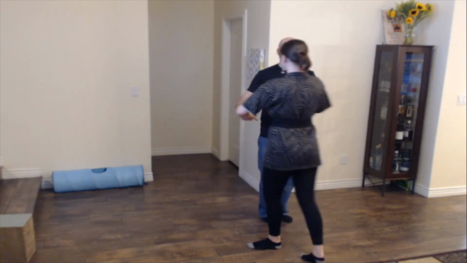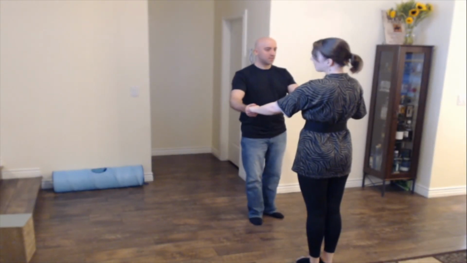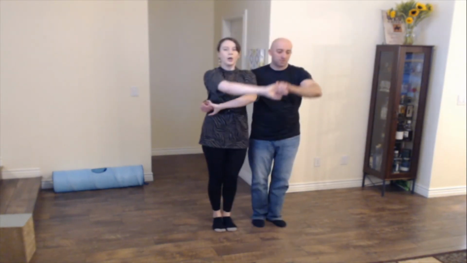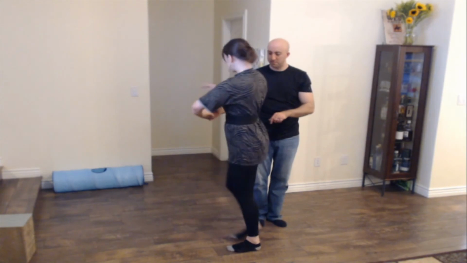So from our rock step, I'm going to do that same turn into cuddle facing this way, and then we'll turn it 90 degrees as well. So we have rock, step, slow, and hold. All right. And if we turn that 90 degrees.